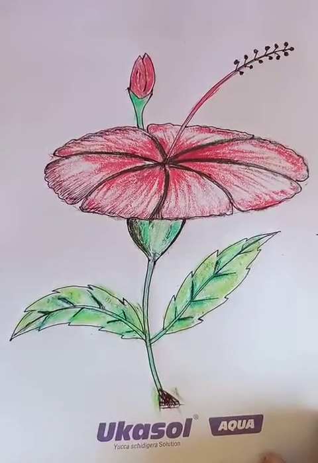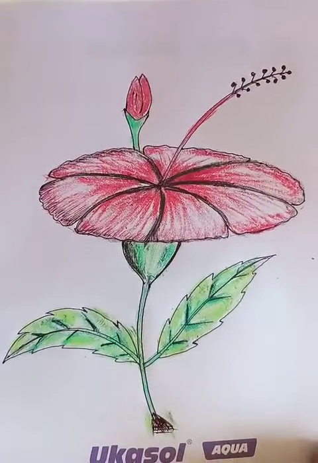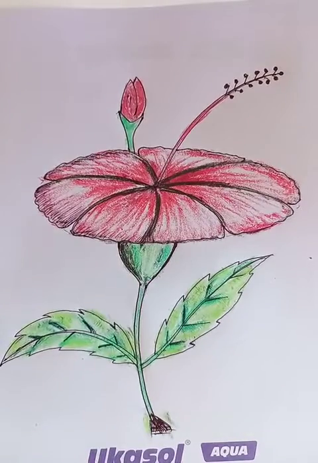All right, so this is the drawing of hibiscus flower.